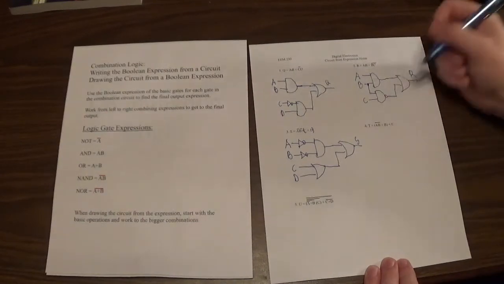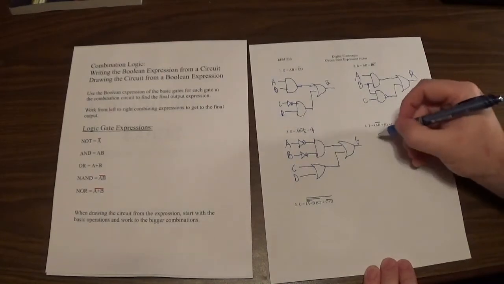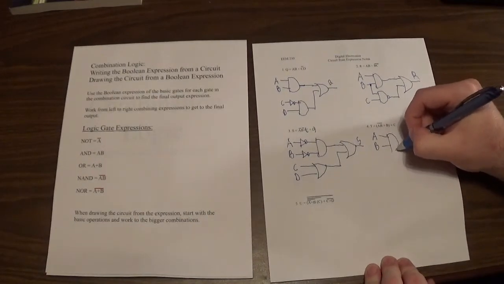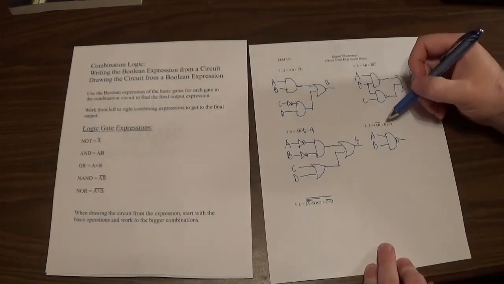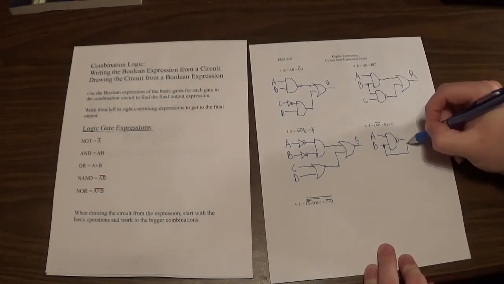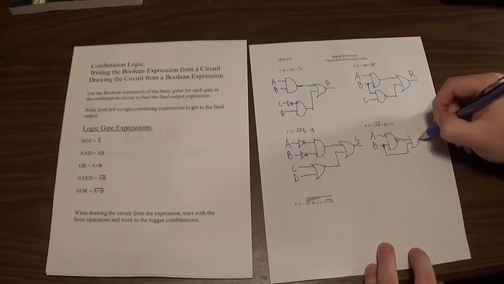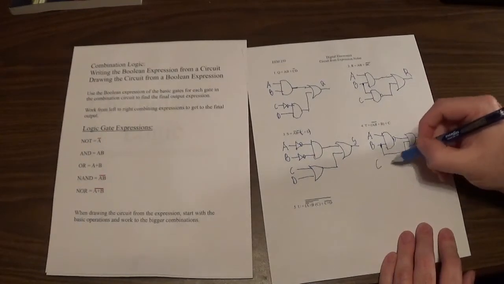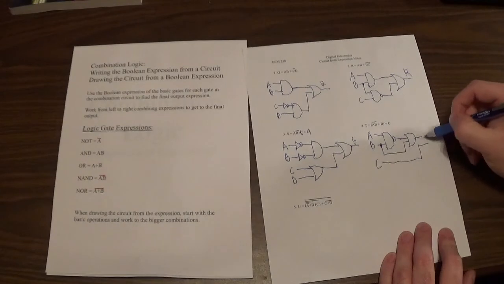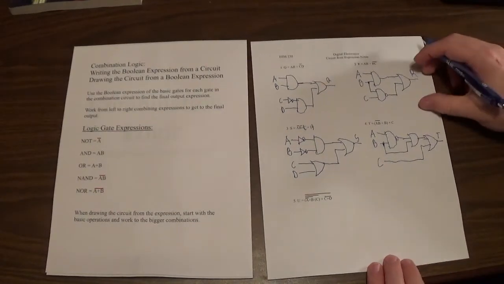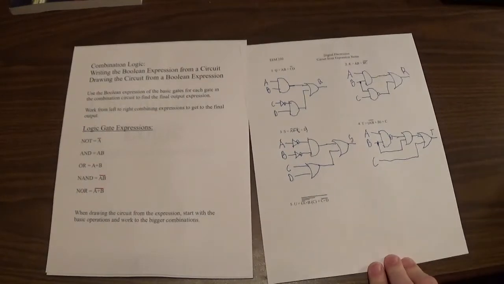So here we have T. We have A times B naught, so that is a NAND gate. And then that is added to B, so I'm going to jump off of B here and go to an OR. And then all of that is added to C, so I'm going to bring switch C in, and that's going into another OR for output T.